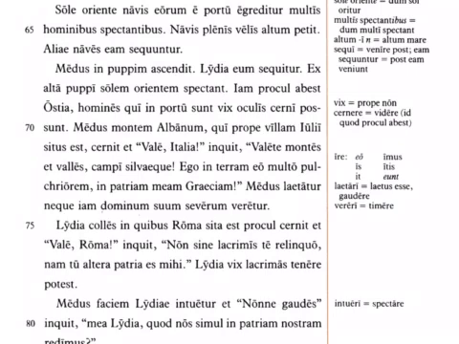Iam procul abest Ostia. Now Ostia is far away. Homines qui in porto sunt, vix oculis cernuntur. The people who are in the harbor can scarcely be seen. Cerni is a synonym for videre, to be seen, with eyes, oculis.